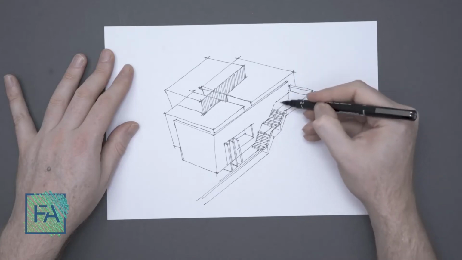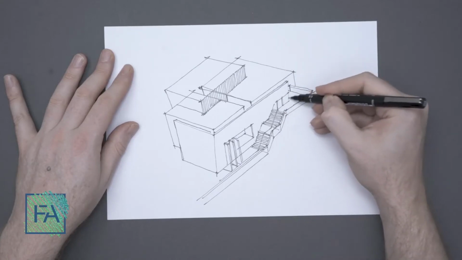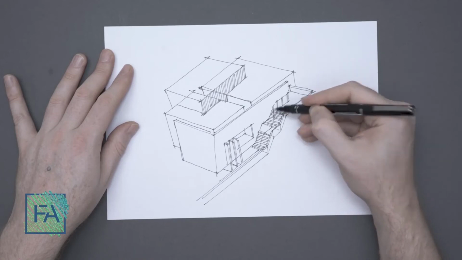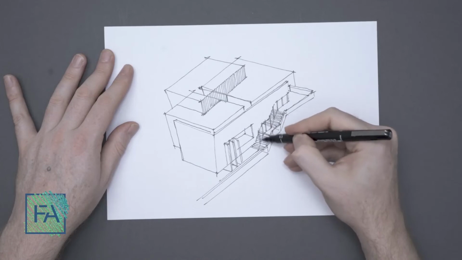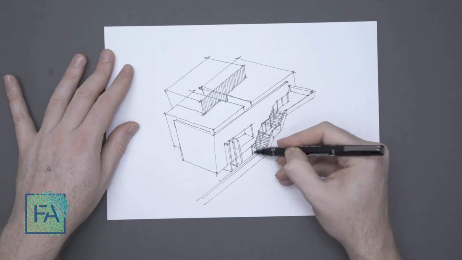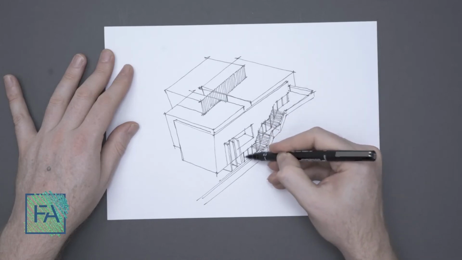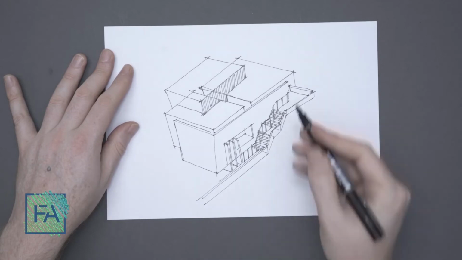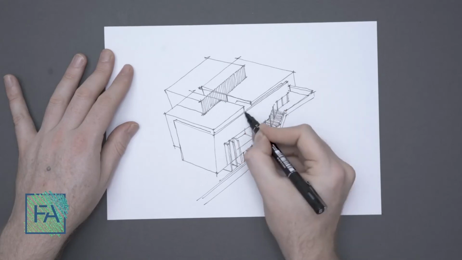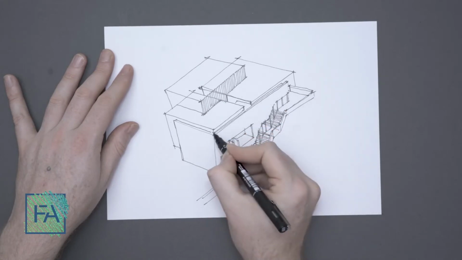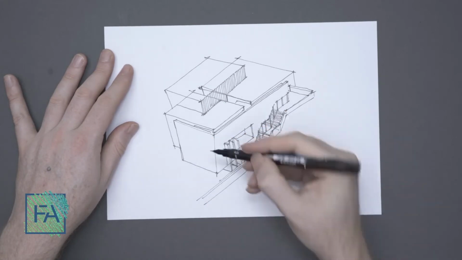Beneath this part also, I can make this part glass. And this part that you can see behind the glass in rendering, I need to color beneath it. And I can't just use black because it's glass.